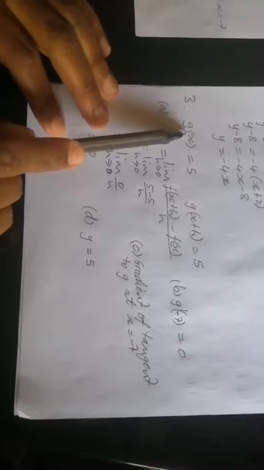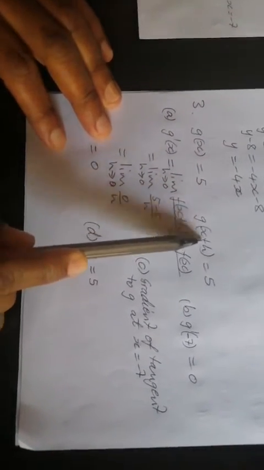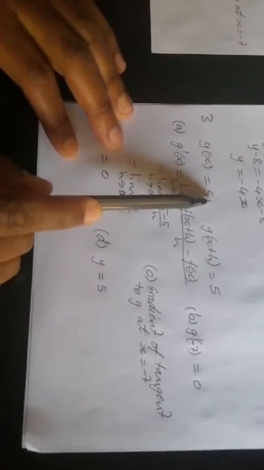Question 3 says, consider the function g of x is equal to 5. Determine g dash of x from first principles. Well, again, we are looking at a function g of x equal to 5. So we need g of x plus h. Now in this g of x, there is no x on the right hand side, so it does not affect. We still remain with 5 as our g of x plus h.